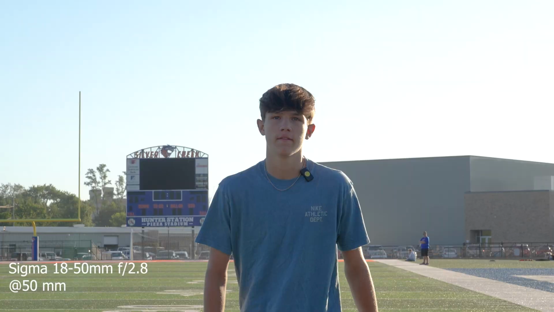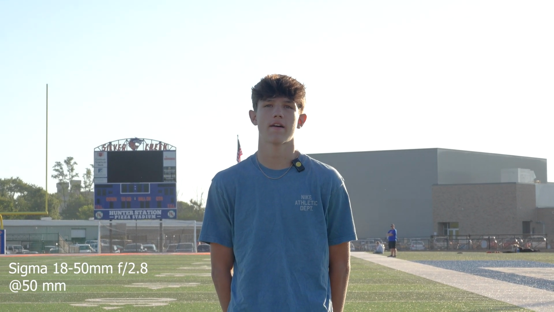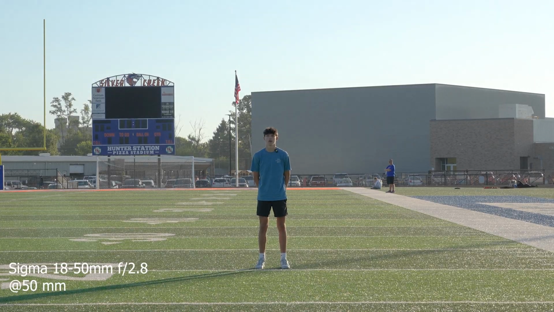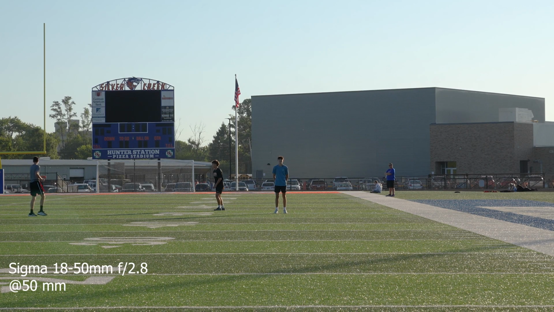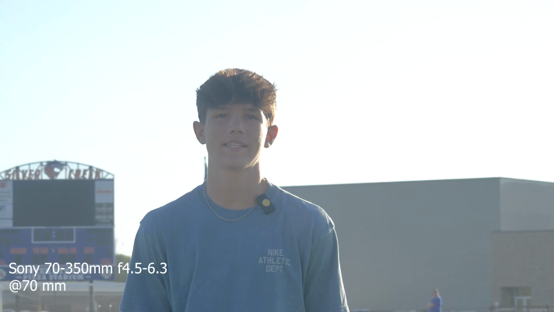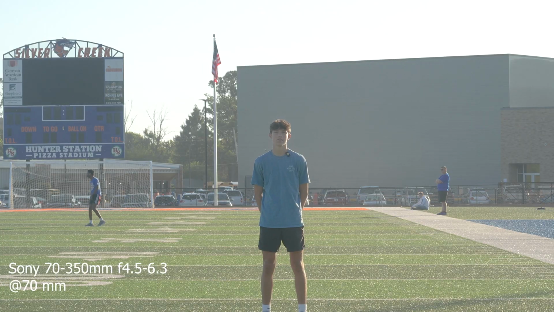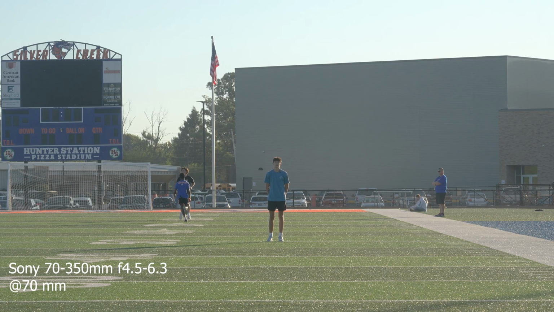Focal length 50, 1 yard. 5 yards. 10 yards. 20 yards. 50 yards. Focal length 70, 1 yard. 5 yards. 10 yards. 20 yards. 50 yards.